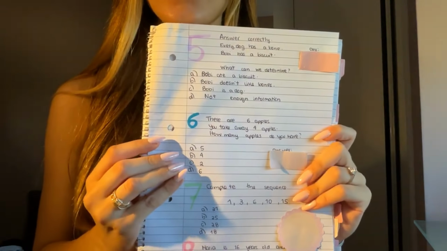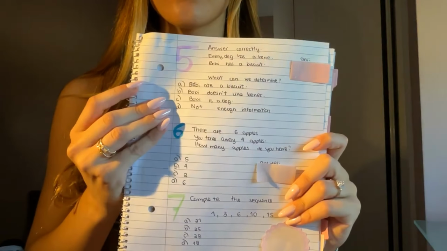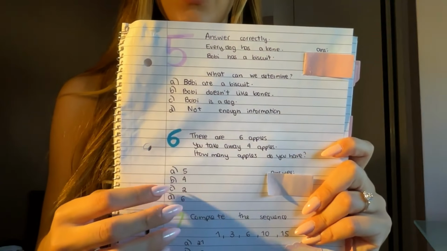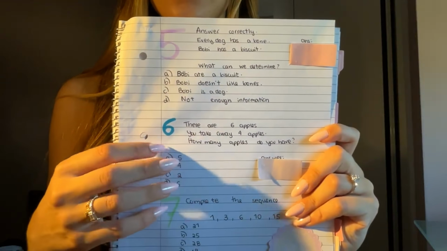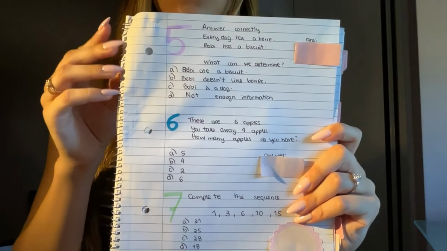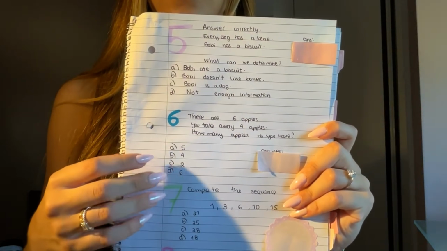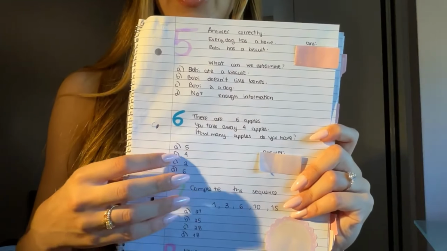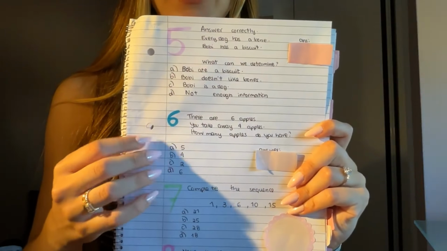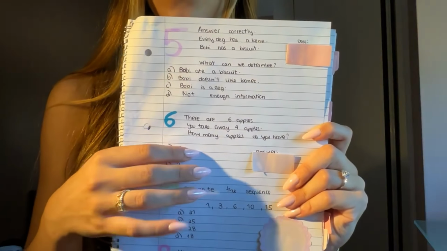Okay, so it is your guess for question number 5. A, B, C, or D? The only things we know is that every dog has a bone and that Bobby has a biscuit.